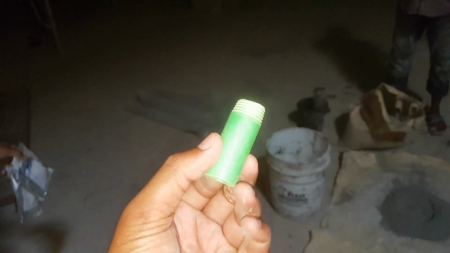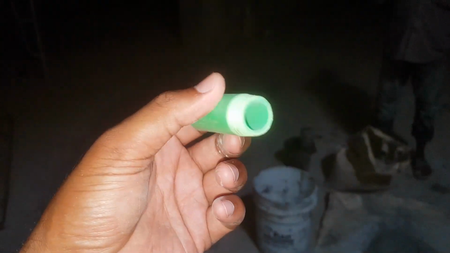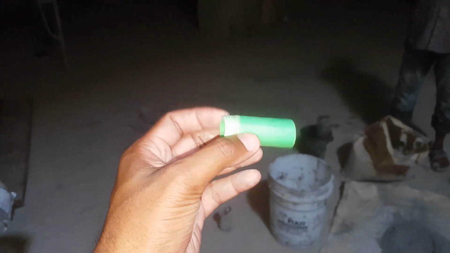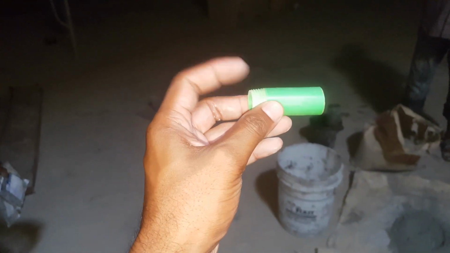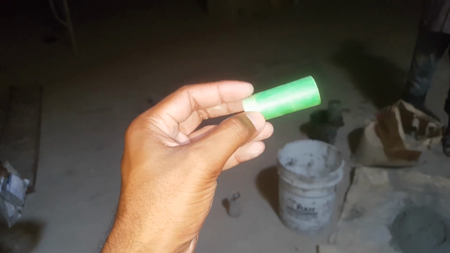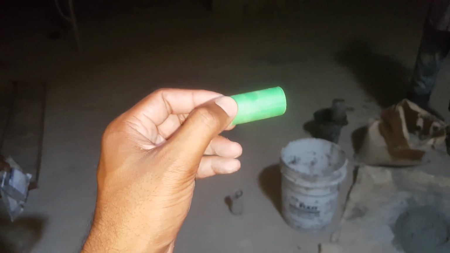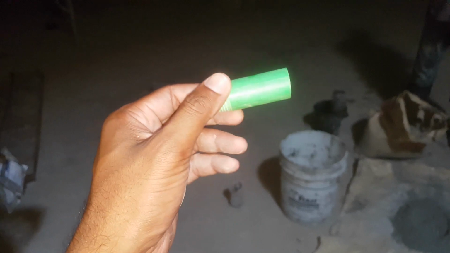This is our simple type nozzle. At first we will find out our crack point, then after grinding, we will push this nozzle in. Then we will connect our pressure machine nozzle here, and push our grout, that is, inject our grout into the crack portion. This is a small nozzle, maybe 3 inches in length.